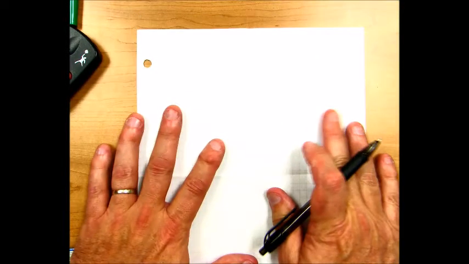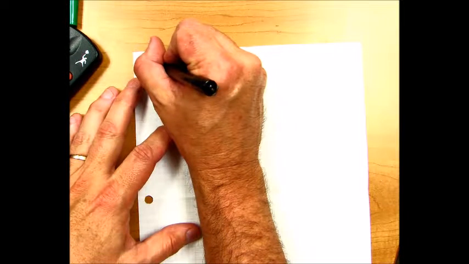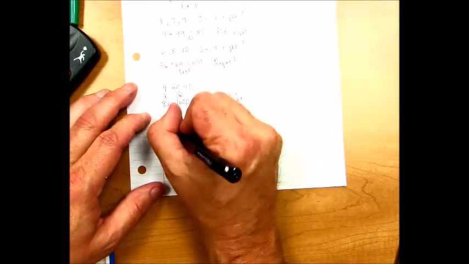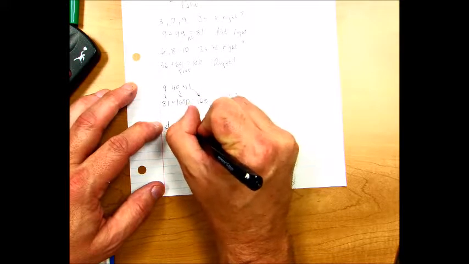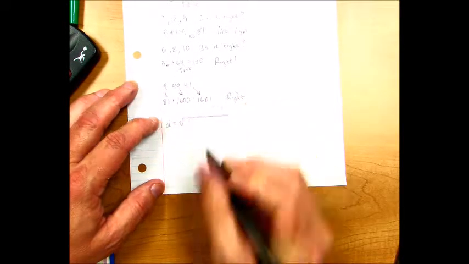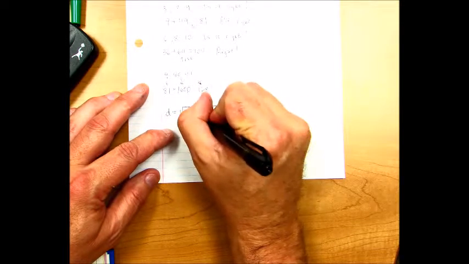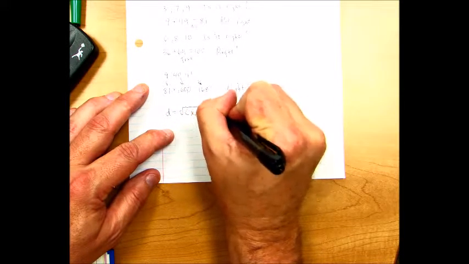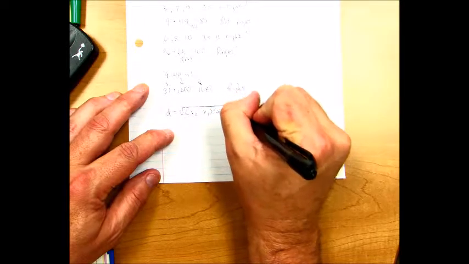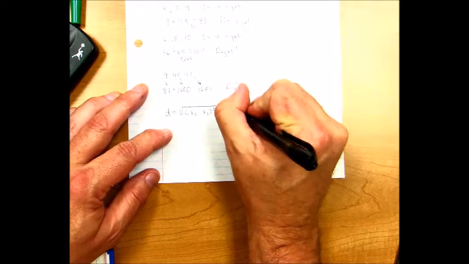All right, here we go. We're going to show you 2 ways to do this. One, we're going to use first what's called the distance formula. So let's get this in your notes first off, the distance formula. Distance is equal to the square root of x2 minus x1 squared plus y2 minus y1 squared.